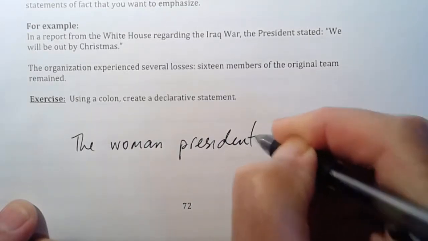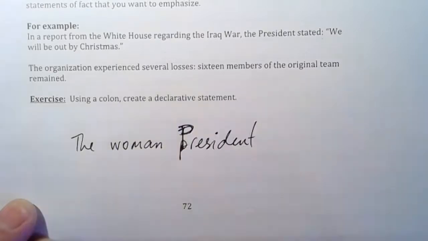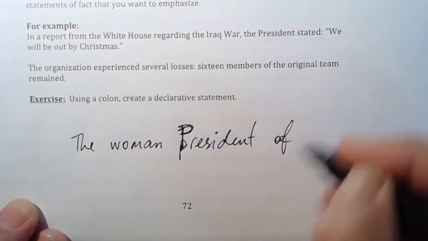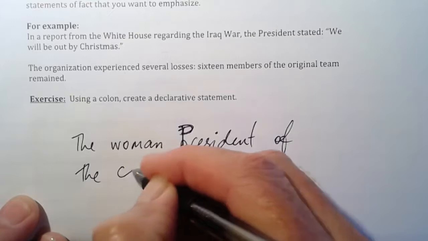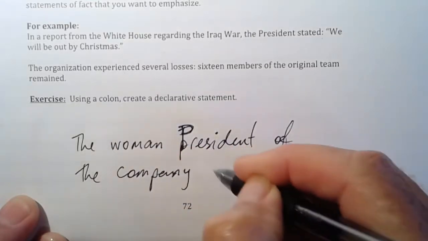We'll have a capital letter here because president is a title.